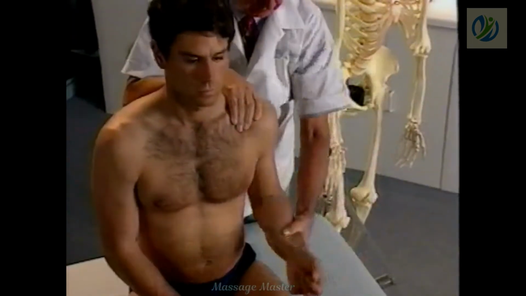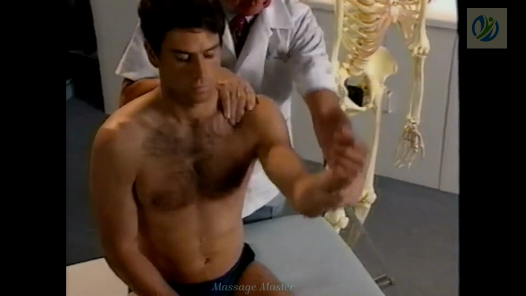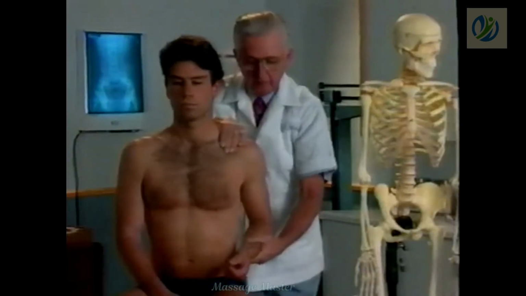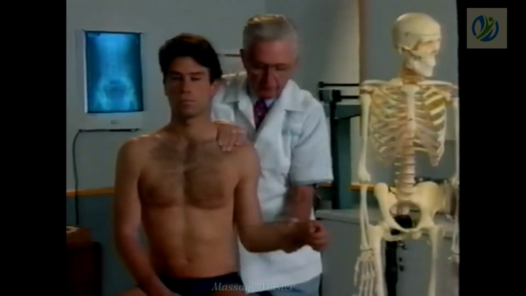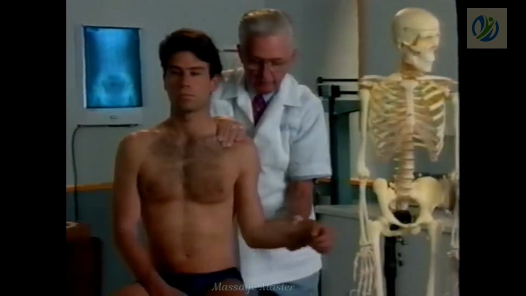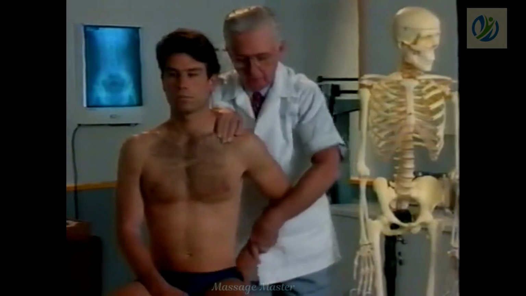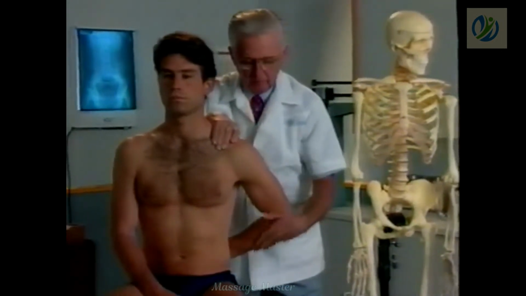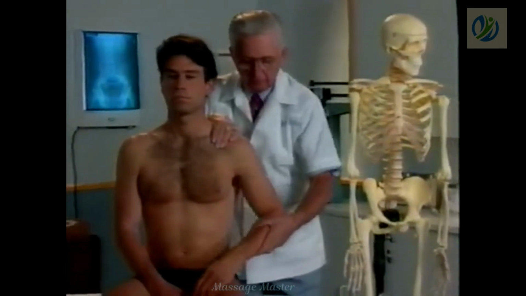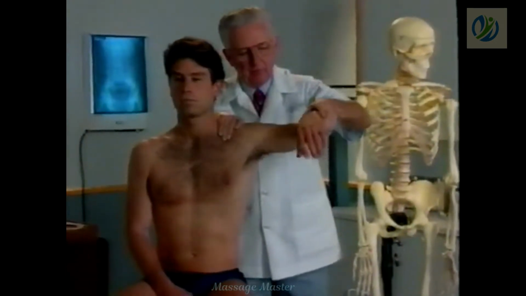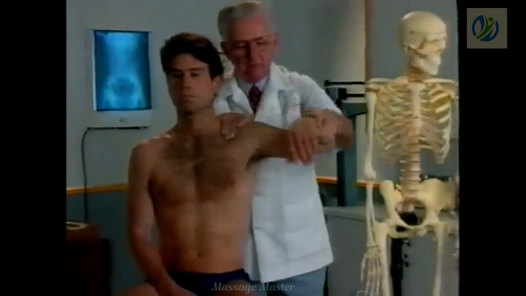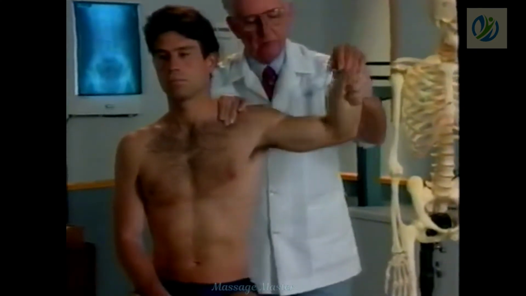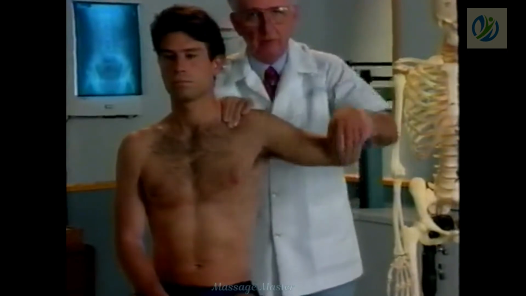neutral flexion, neutral extension, neutral external rotation, and then neutral internal rotation, then abduction, horizontal flexion, horizontal extension, horizontal external rotation, horizontal internal rotation.